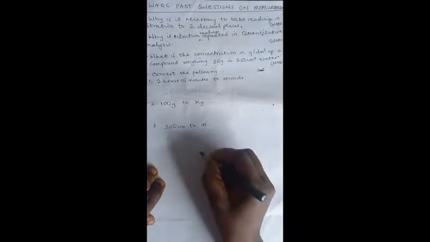Now, the first question here is, why is it necessary to take readings in titration to 2 decimal places? In titration, it is necessary to take readings to 2 decimal places so as to get a precise value. Because in your titration, let's assume the titer value of your teacher is 24.00.